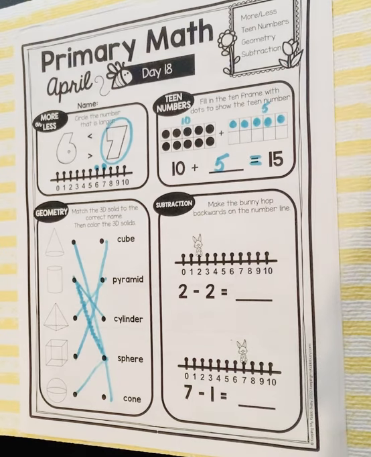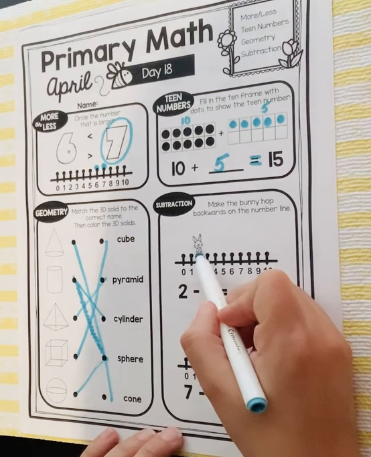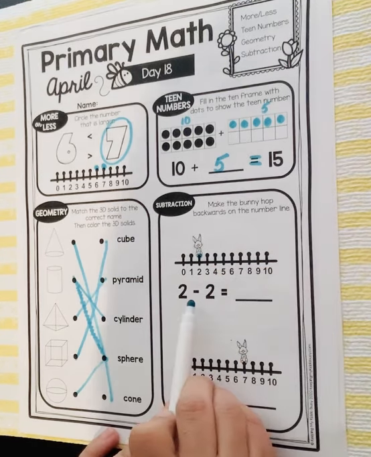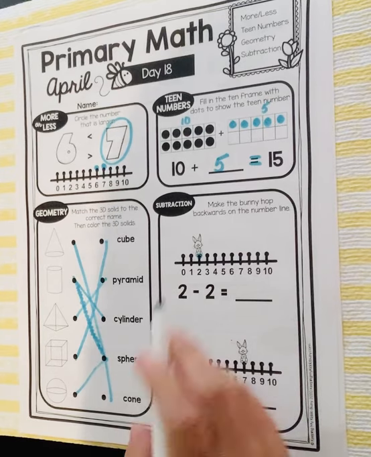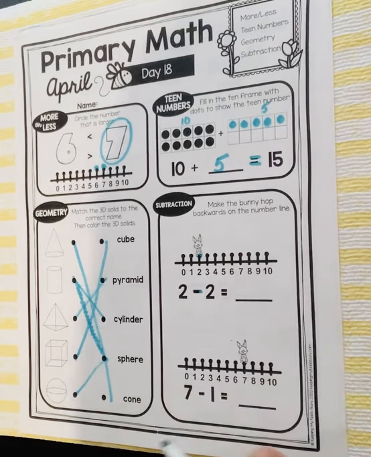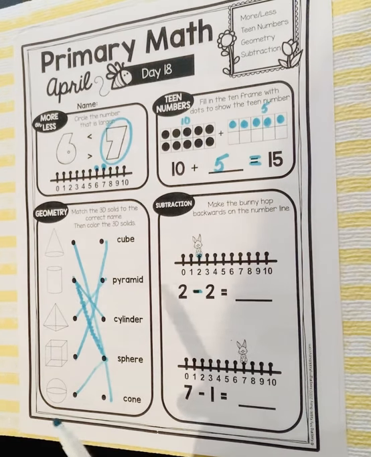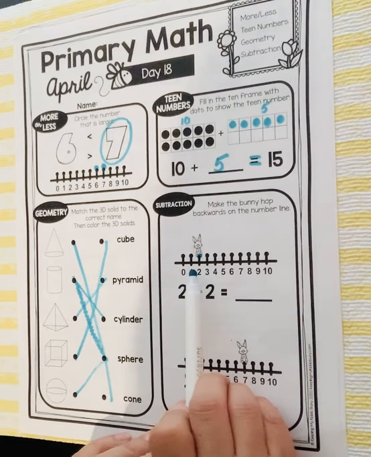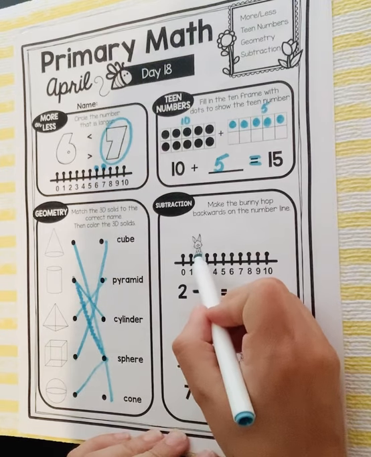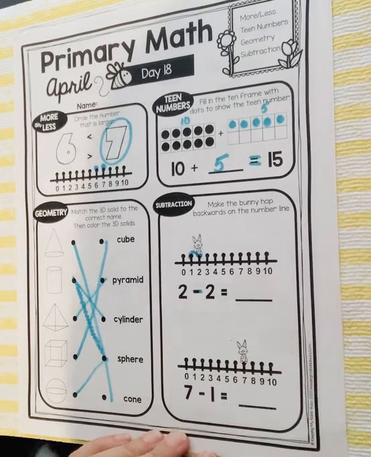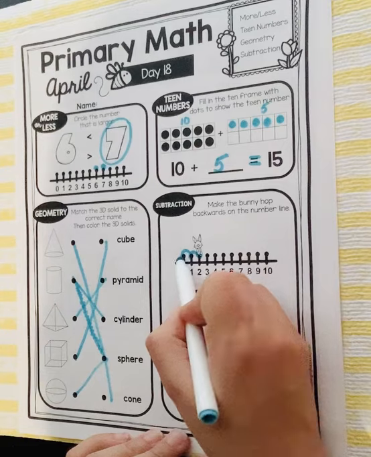Now here we're going to subtract. Make the bunny hop backwards on the number line. Start at number 2, and there is that subtraction sign. So we want to make sure we always look at that. That tells us what we're going to do. It tells us the action we're going to do. 2 minus 2. 1 hop, 2 hop.